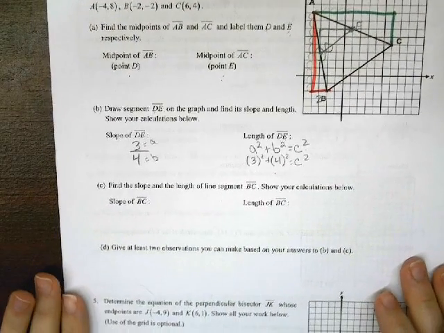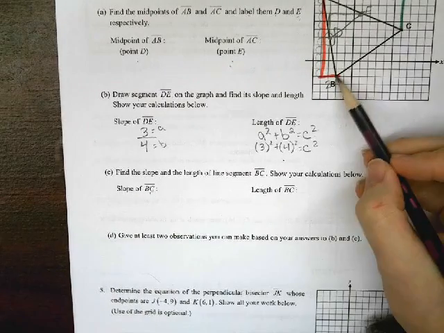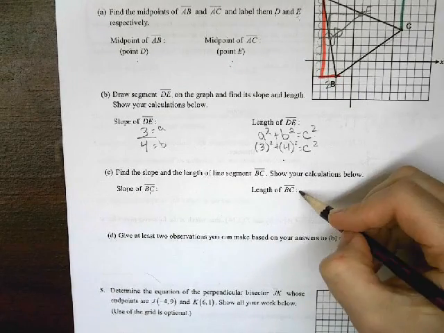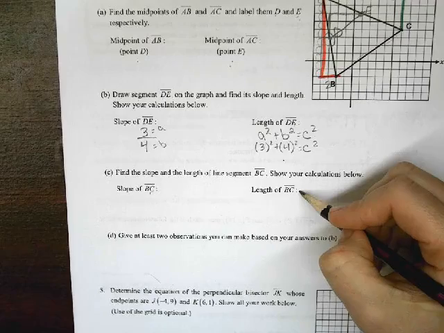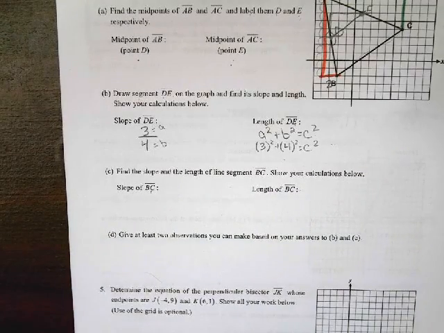You do a similar fashion to be able to find the slope of BC, which is the bottom part of the triangle, and then a similar fashion to find the length of BC. Okay, so I'm going to leave you guys at there to be able to find the rest of that. If you have any questions, please ask in class.